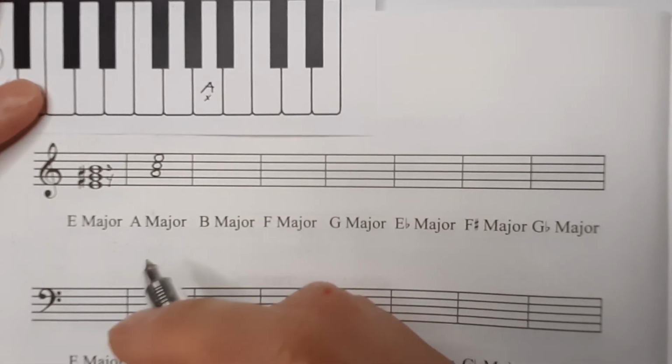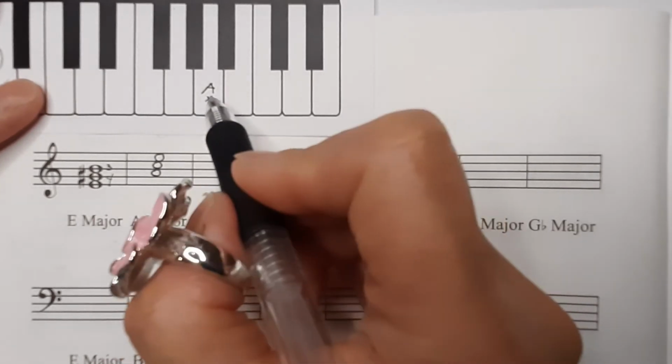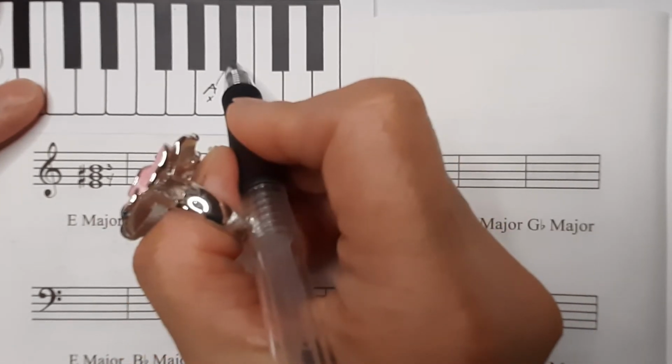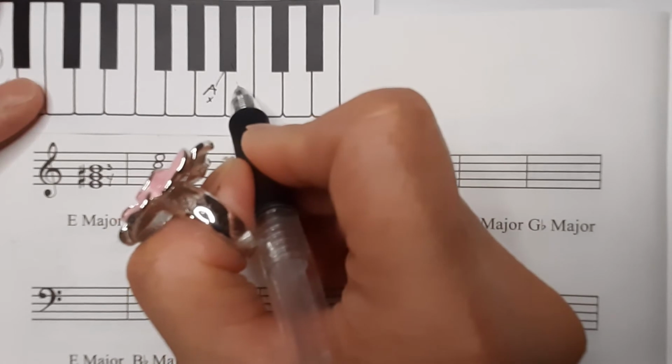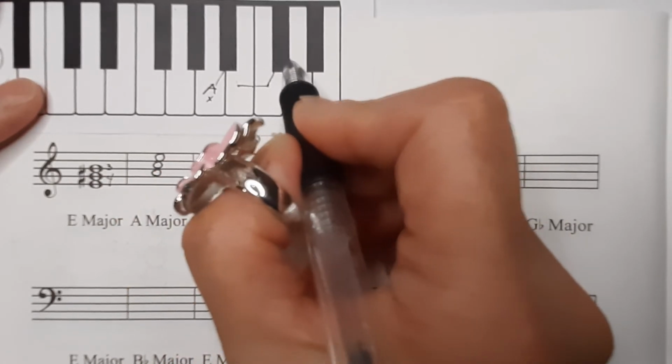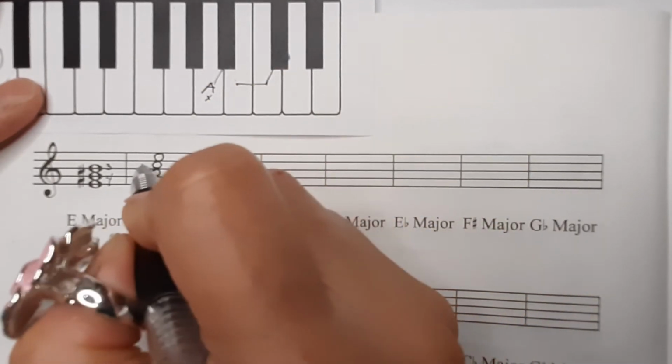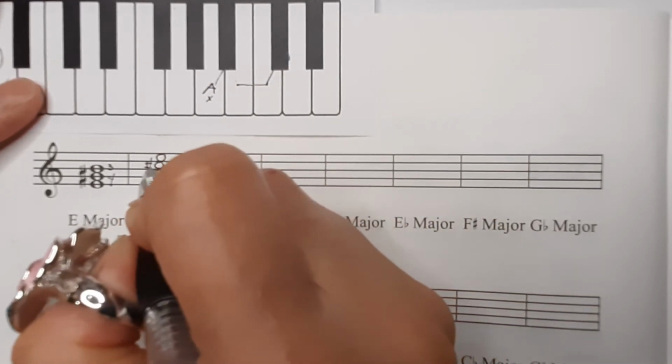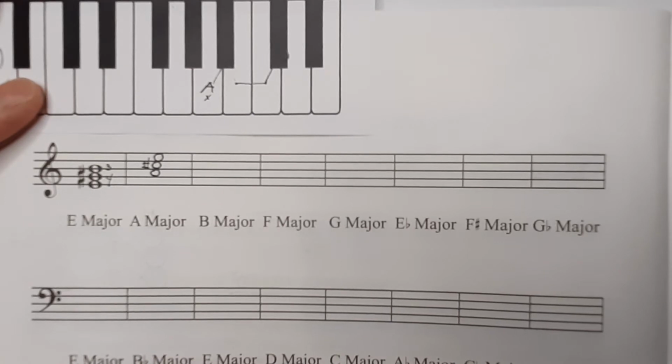You're going to count 4 half steps from A. Here you go. 1, 2, 3, 4. What's that? It's a C sharp. So you want to do C sharp here. Put the sharp sign. Okay?